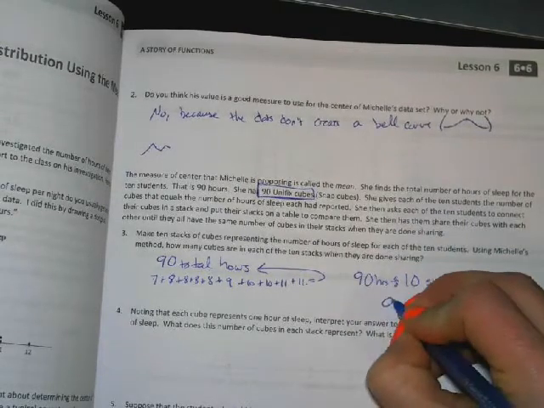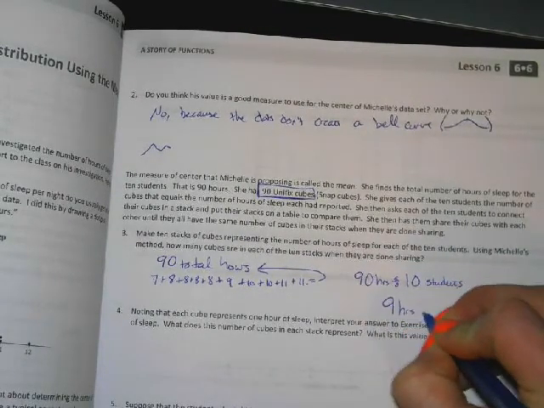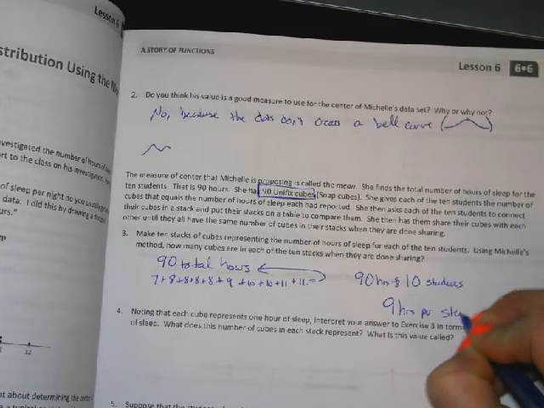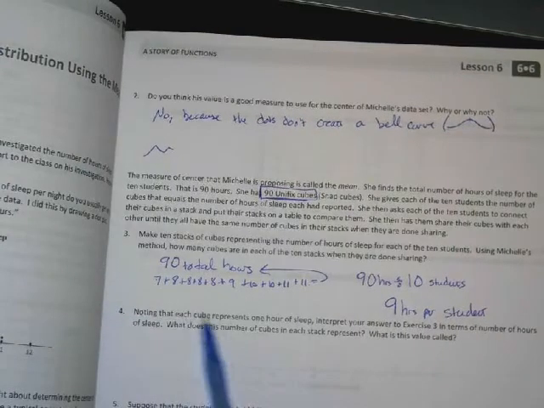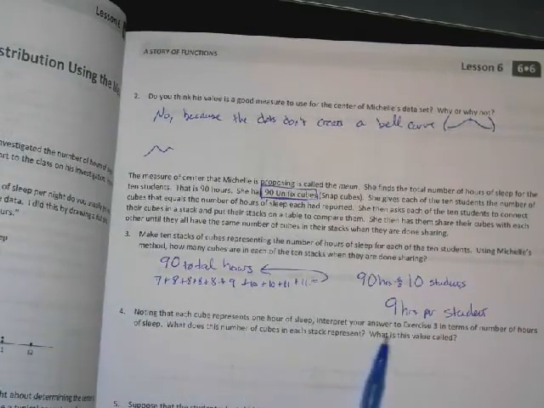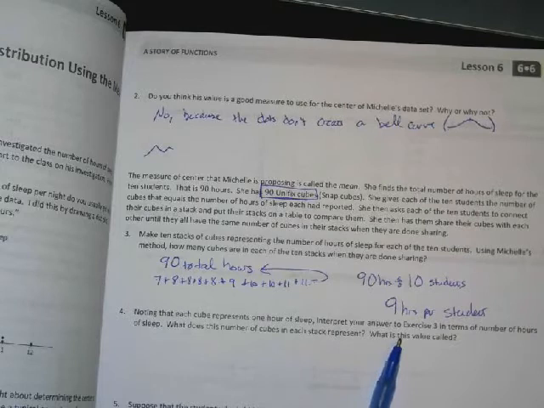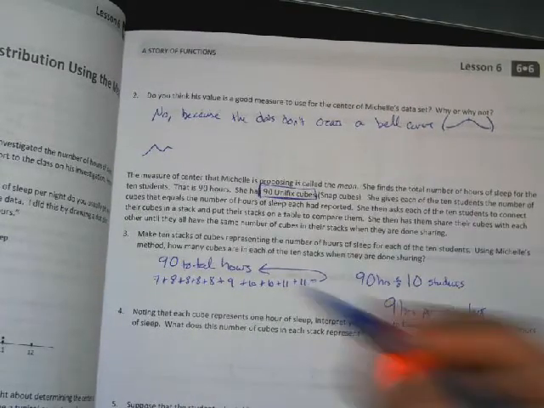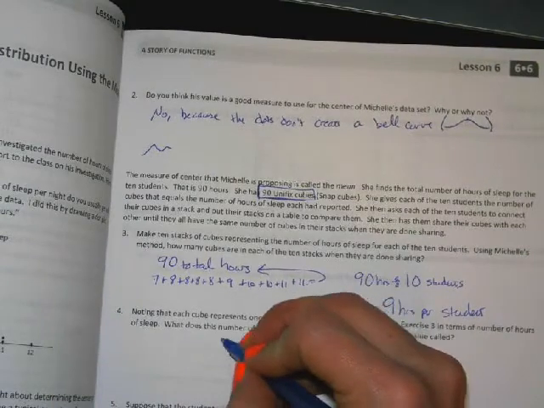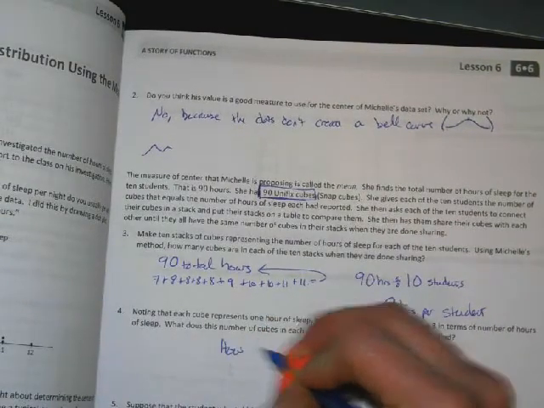And you'd get 9 hours per student. Now, this is just an average. This isn't the actual true statement because the numbers were all different. So noting that each cube represents 1 hour of sleep, and interpret your answer in the number of hours, what does this number of cubes of stack represent? So it's how many hours on average.